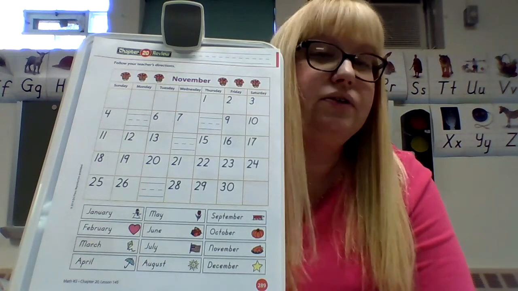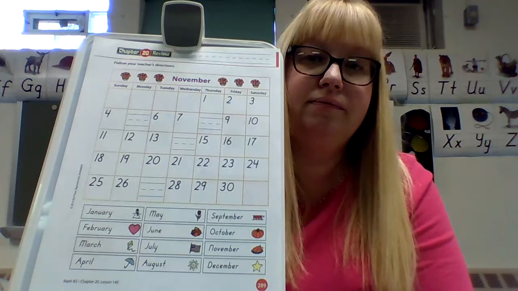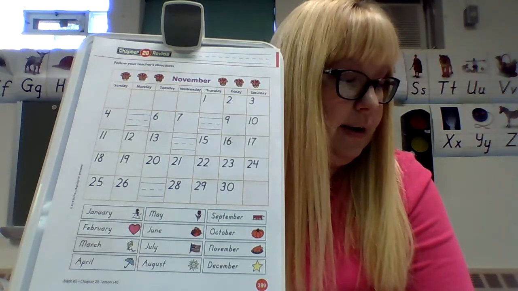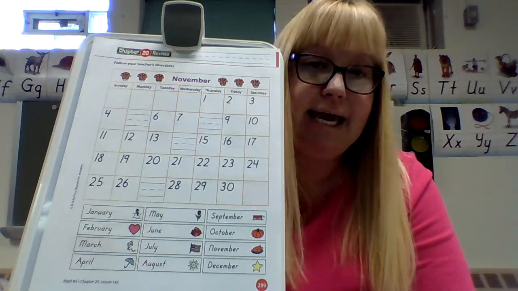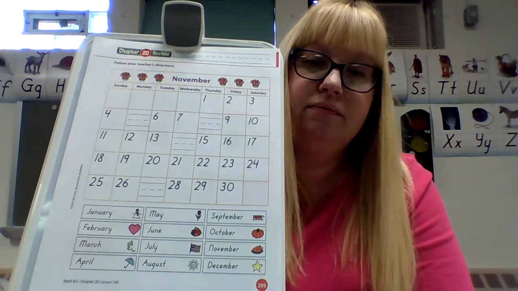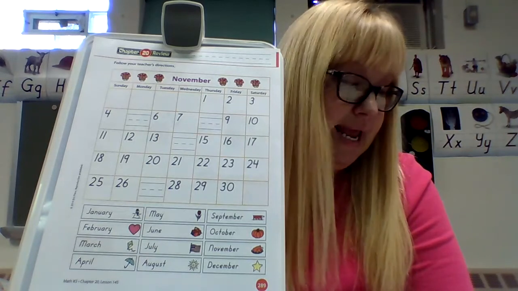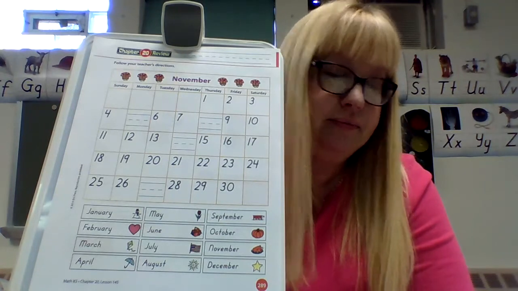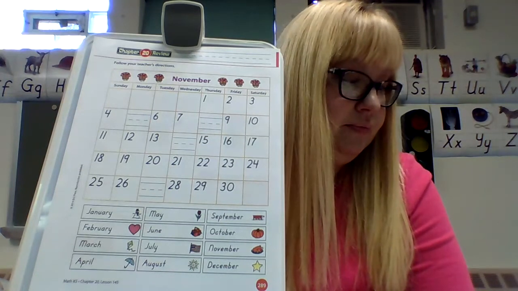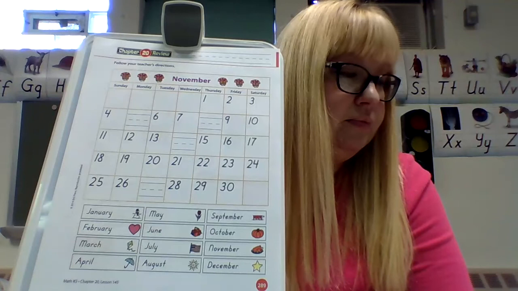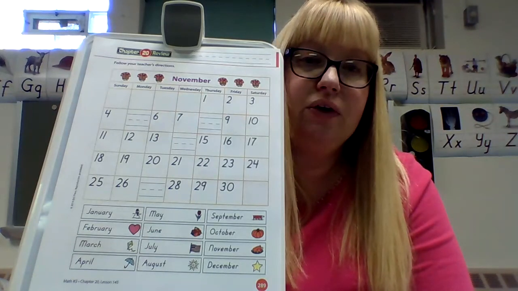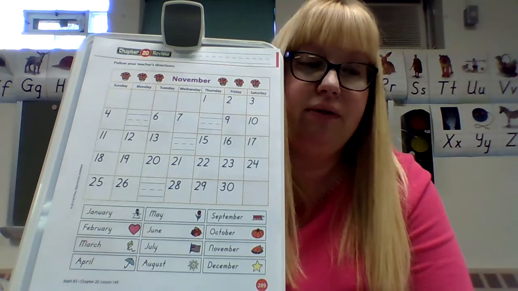Next color you're going to need is green. You're going to color Monday green. Coloring the box with the word in it, Monday green. And the last color you'll need for that is brown.